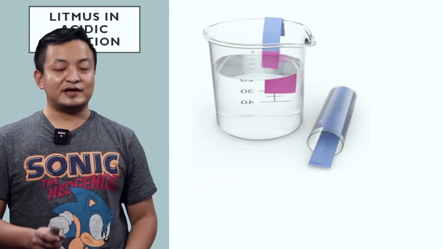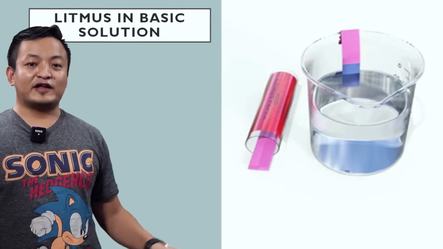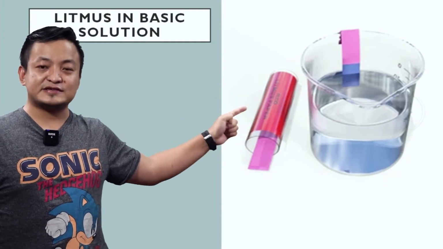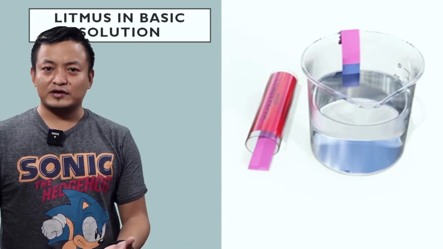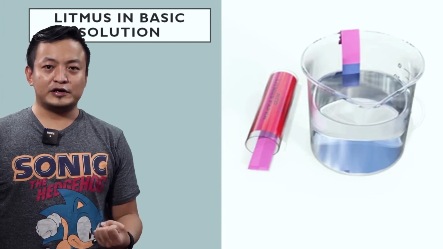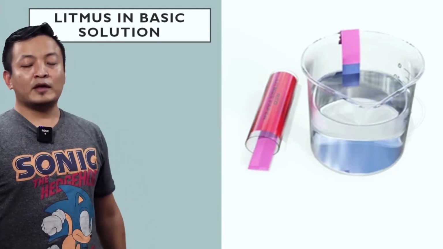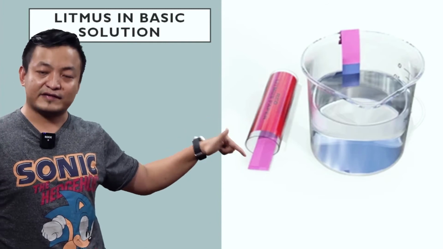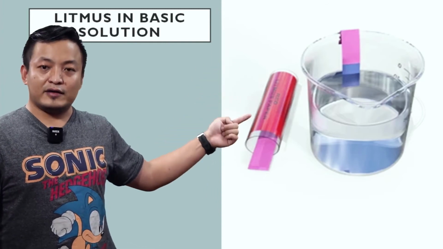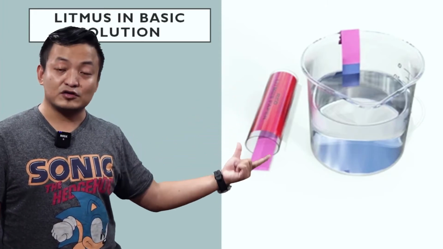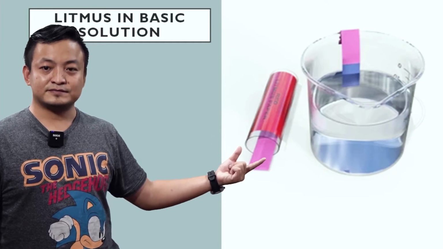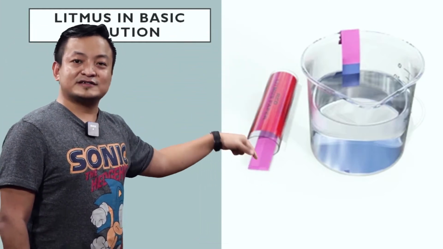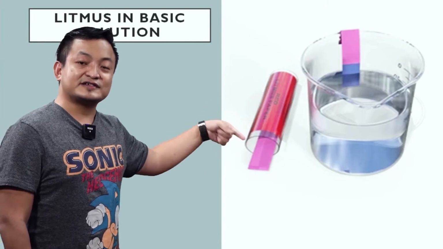Okay, now let's try with a base solution. Now students, we have another solution. This is a basic solution. This is a bitter solution. You can try with baking soda solution, or we can try with a soap solution. Now, students, when we put a red litmus paper here in this basic solution, what happens? The red litmus turns blue. You can see it was red before, but when we dip it inside this basic solution, it has changed its color to blue.